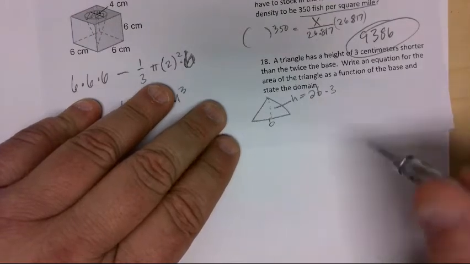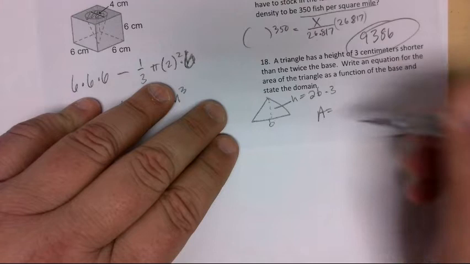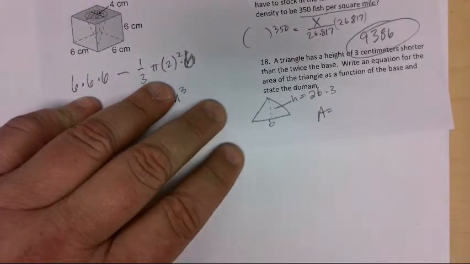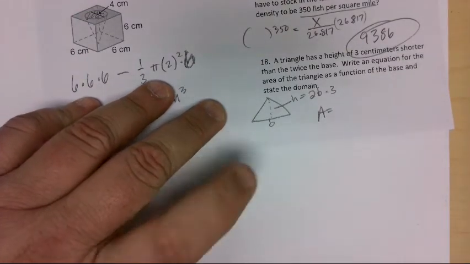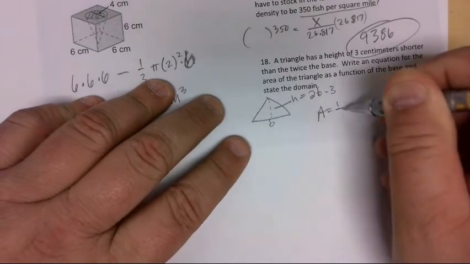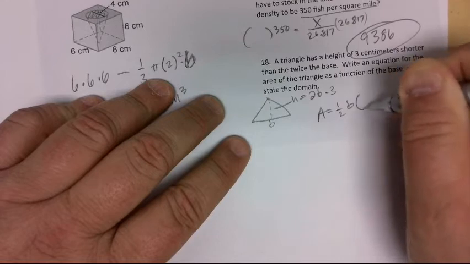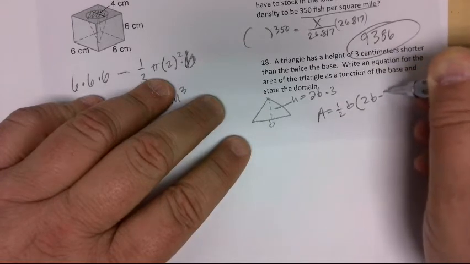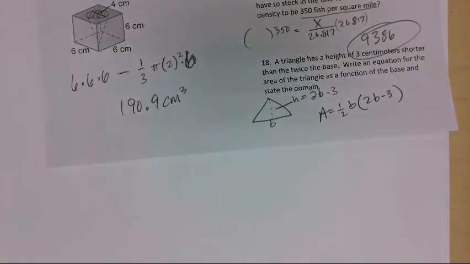So that just means I want an area, but the only variable I want as input is the base. Well, the area of a triangle is 1/2 the base times the height, and the height is 2 times base minus 3. Cool. Now my domain for that, all of my variables here need to be positive since they're all representing real things.